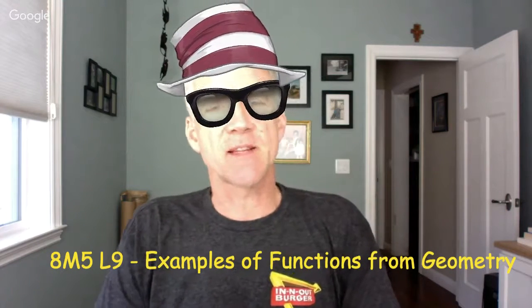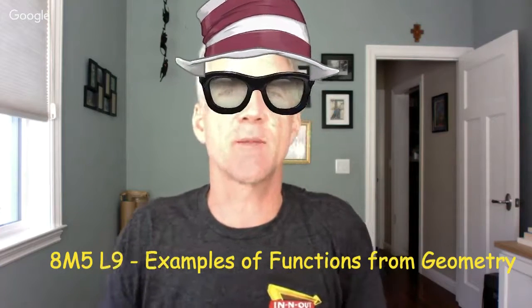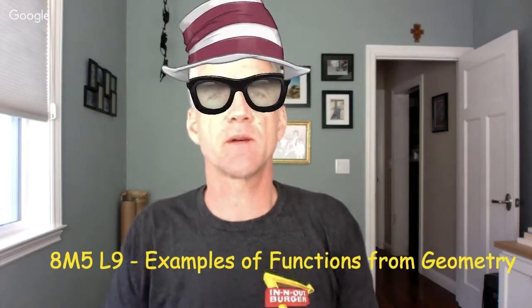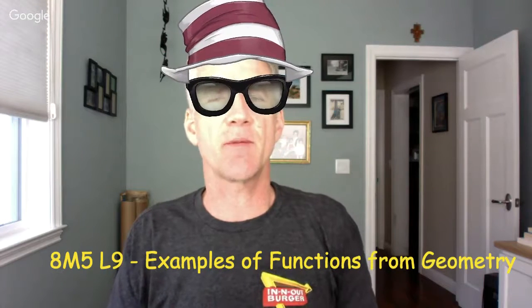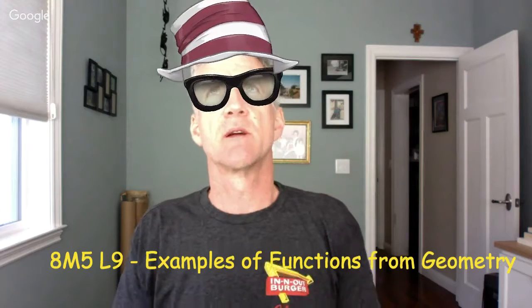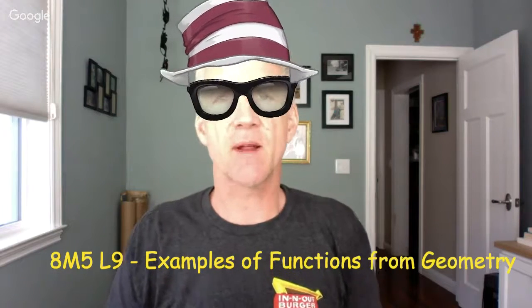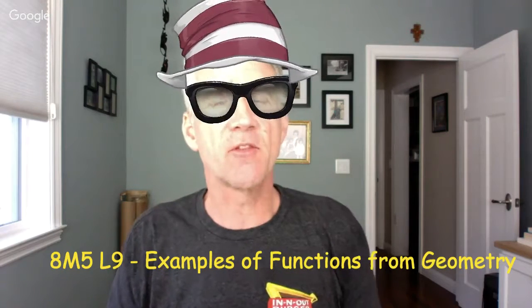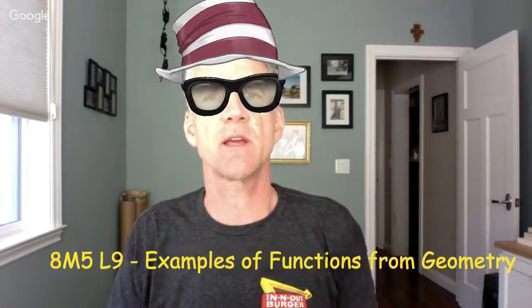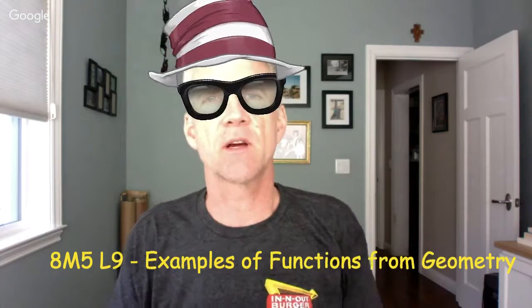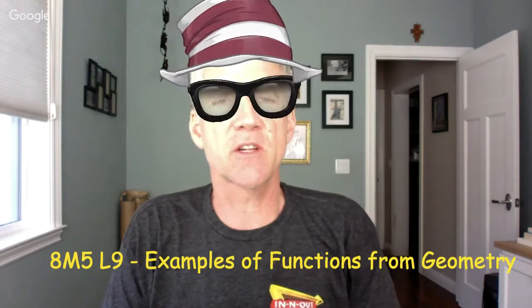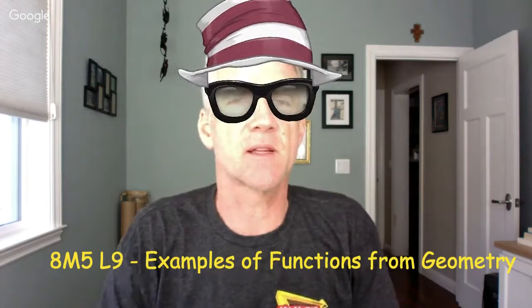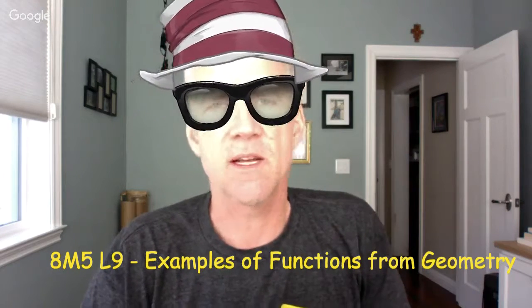8.5, lesson 9, examples of functions from geometry. This is a little different than everything we've been doing so far. This is bringing back a little geometry. You're going to have to think a little bit about shapes and adding them together, subtracting them, remembering a few formulas. These formulas are key things that you have to know going into high school. A few key functions and formulas, and we'll go over those as we go through the lesson.